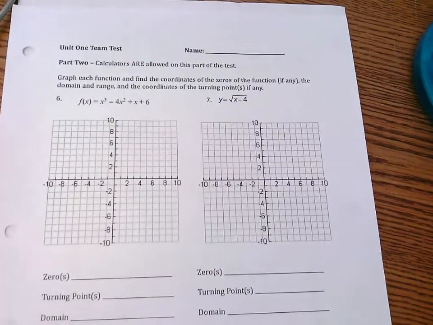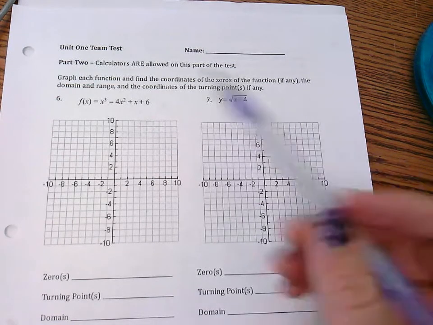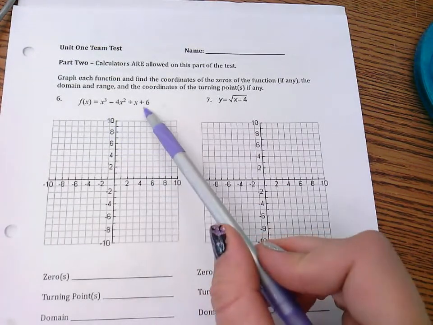So this time I'm going to graph the function. I can use a calculator on this part so I can identify zeros. So this is a polynomial function, not factorable.